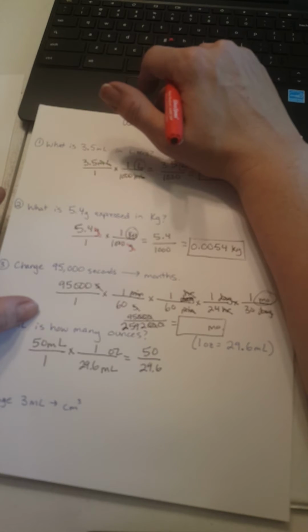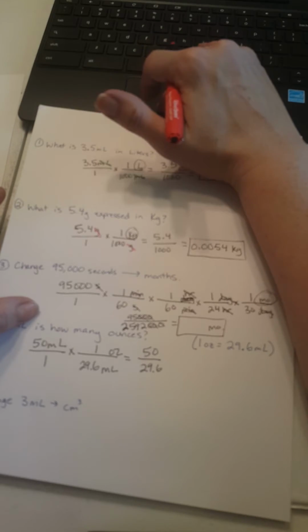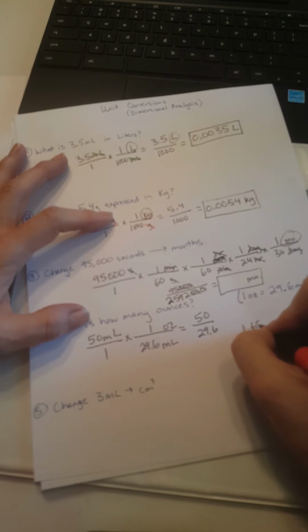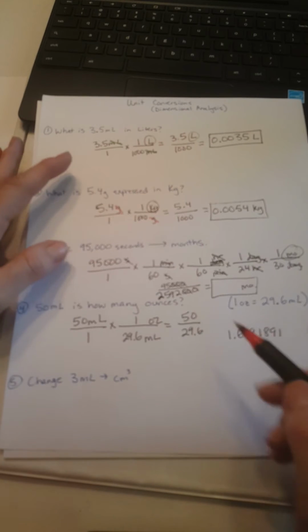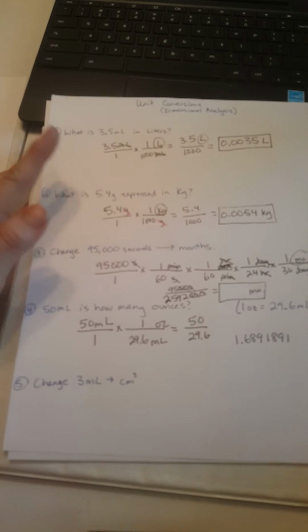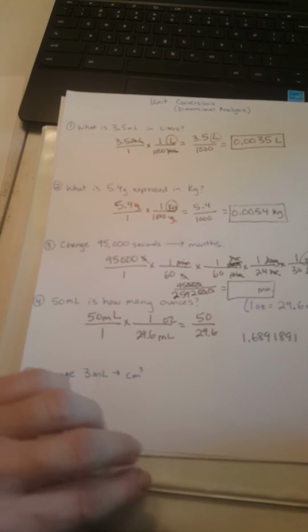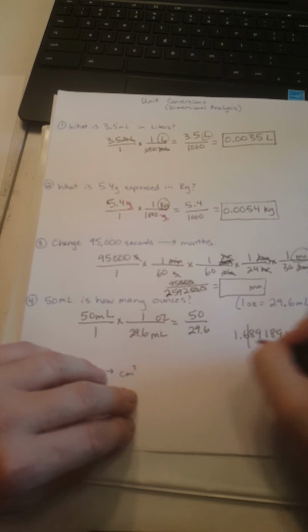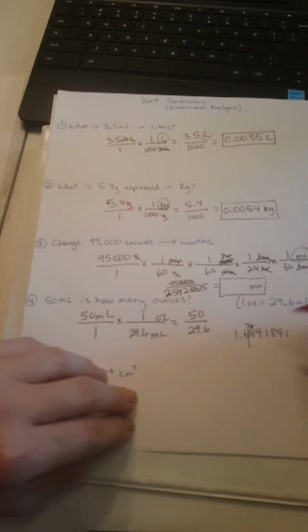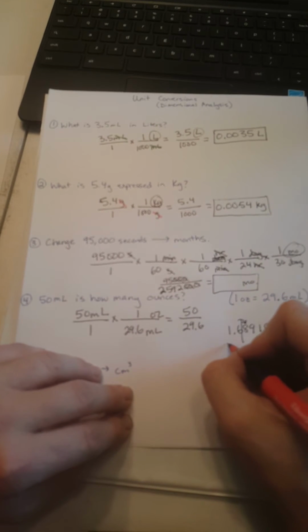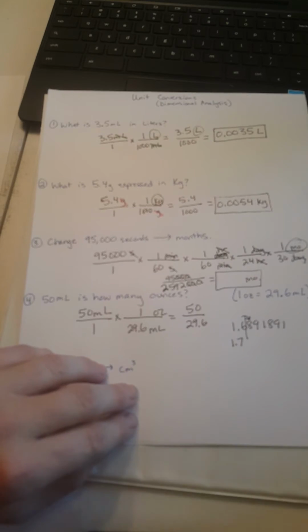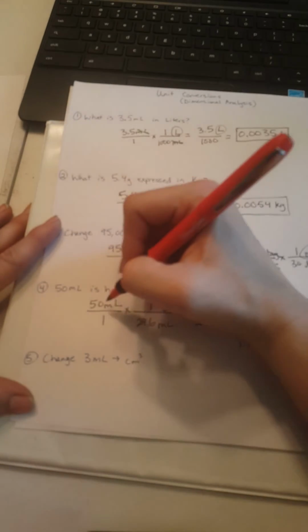And we get 1.6891891, blah, blah, blah. So I want to talk to you about rounding. In this case, I'm going to round to 1 decimal place. So I'm going to cut it off here. And so I'm going to look over here, and that is 5 or bigger. So I'm going to round this number up to 1.7. And then I want to double check that my units worked out correctly. My milliliters canceled out, and I have ounces. So I have 1.7 ounces as my answer.